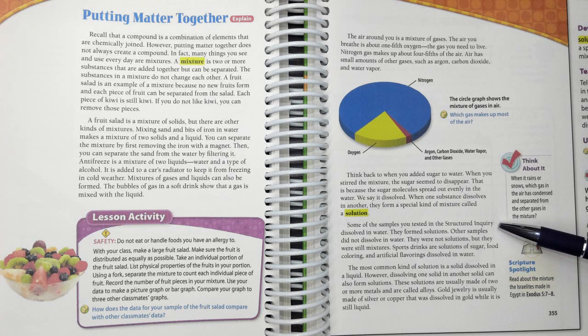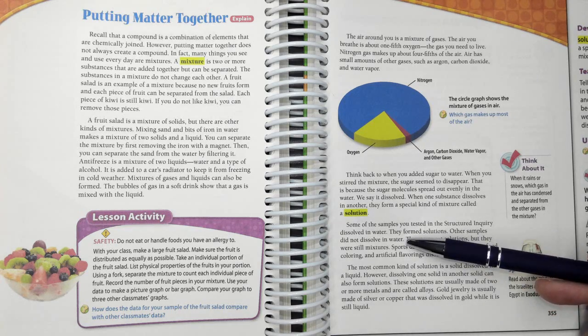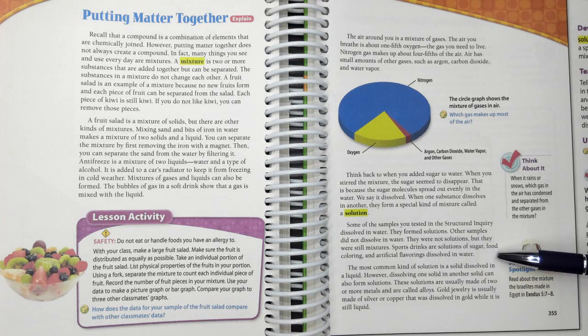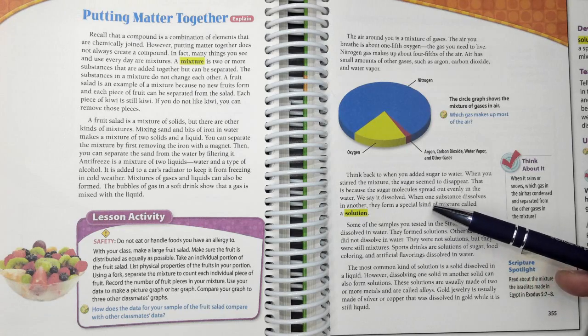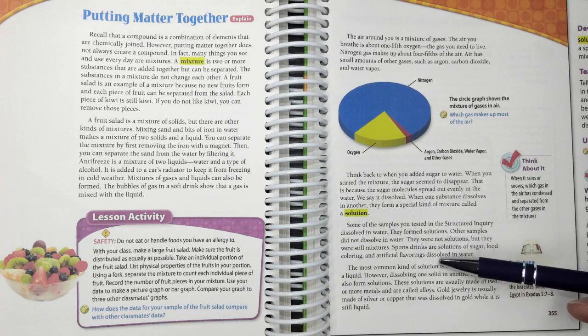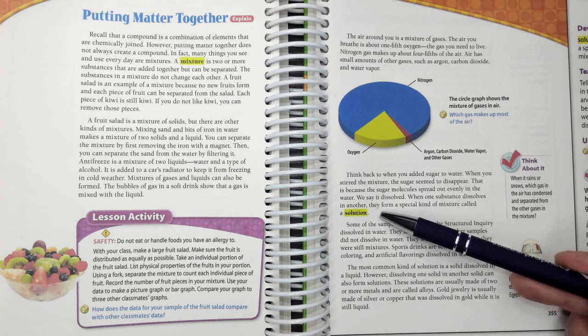Some of the samples that you tested, if you did the beginning page, would dissolve in water. And you've done things like this before. Perhaps you've put powdered cocoa into hot water. They form solutions. Other samples did not dissolve in water. They're not solutions, but they're still mixtures. Sports drinks are solutions of sugar, food coloring, and artificial flavorings dissolved in water. Remember, a solution is a mixture where part of the substance dissolves in another. So a sports drink is a good example of a solution.